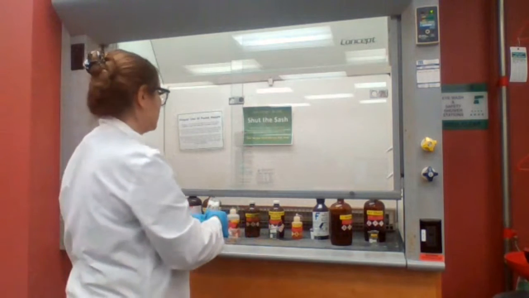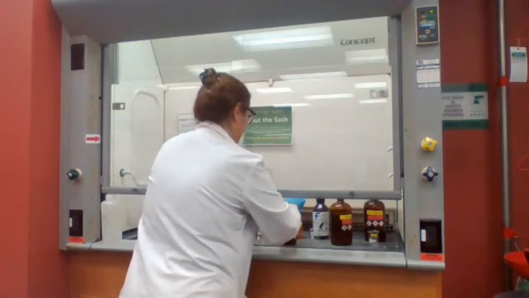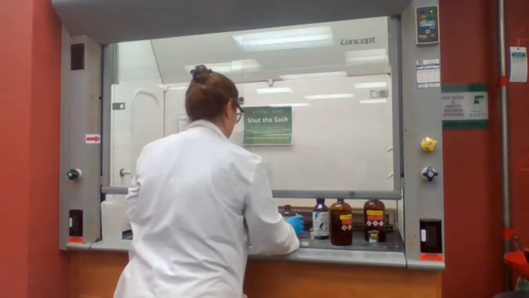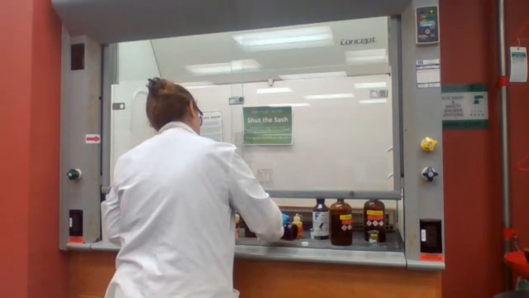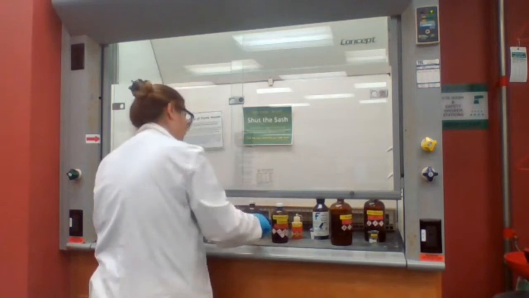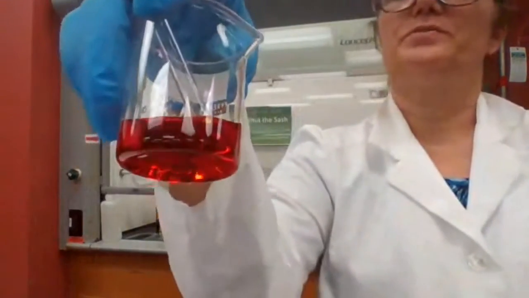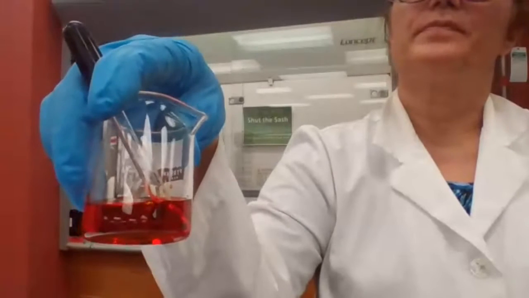And next, I need to add the chromium trioxide reagent. This is the color for chromium trioxide.